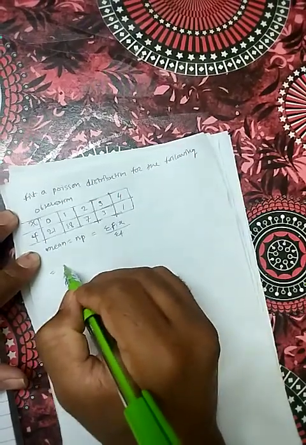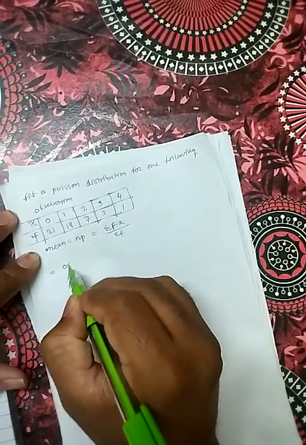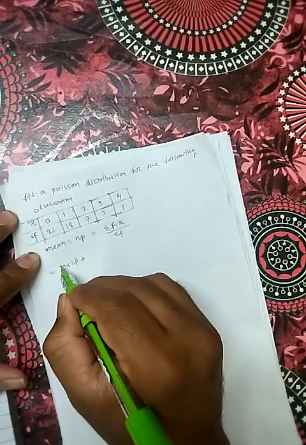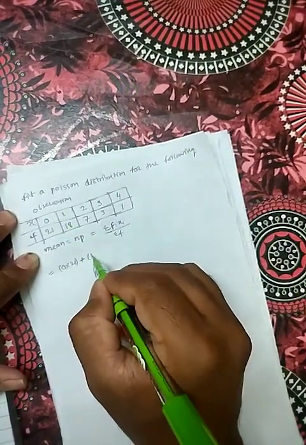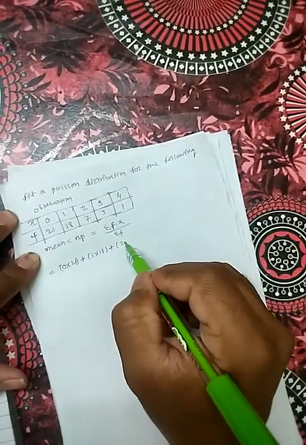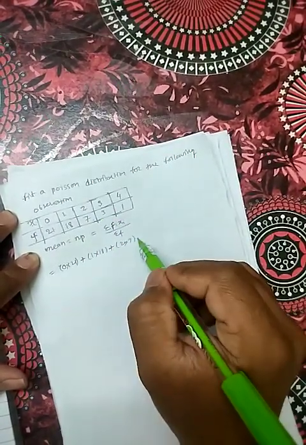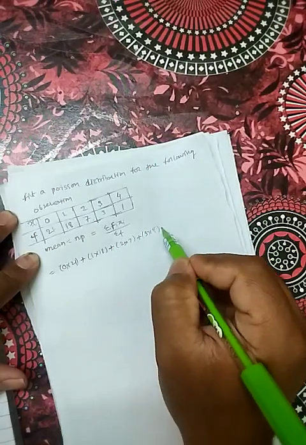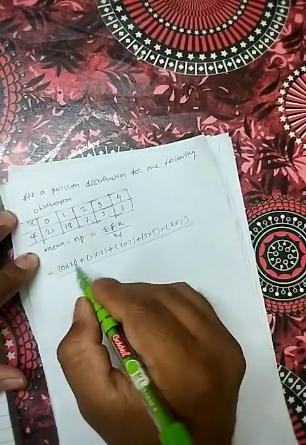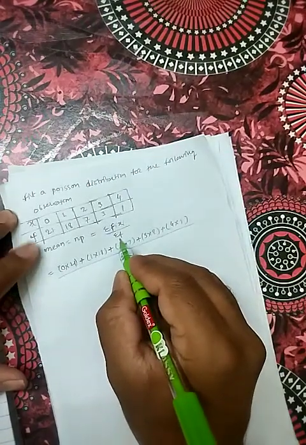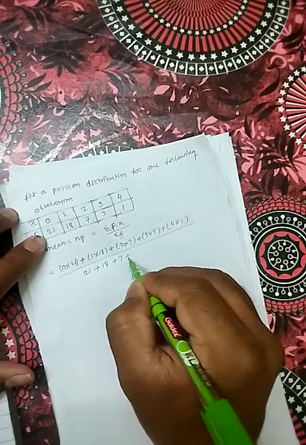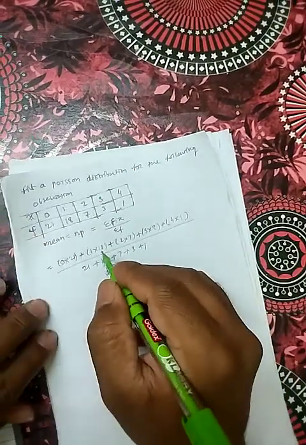Here summation of f xi is 0 into 21, plus 1 into 18, plus 2 into 7, plus 3 into 3, plus 4 into 1, divided by summation of f, which means 21 plus 18 plus 7 plus 3 plus 1.